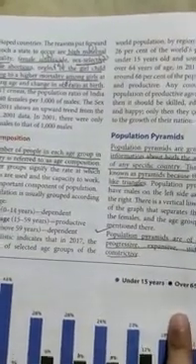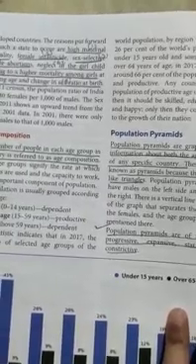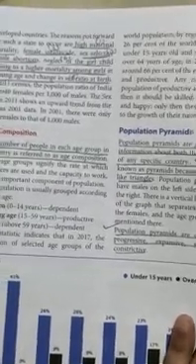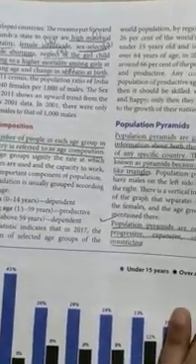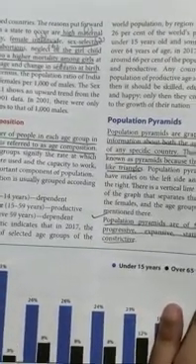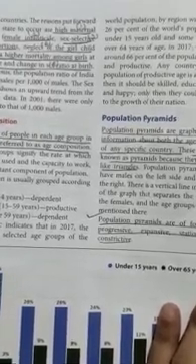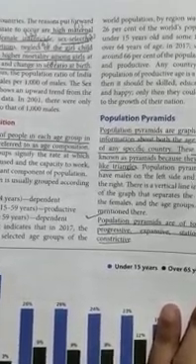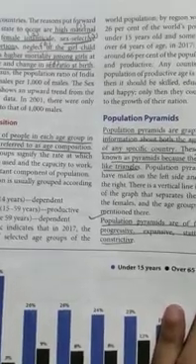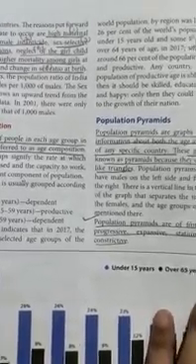Now, age composition. The number of people in each age group in a country is referred to as age composition. There are categories: children 0 to 14 years, who are dependent; working age 15 to 59 years, who are productive and working; and old age above 59 years, who are again dependent like children.